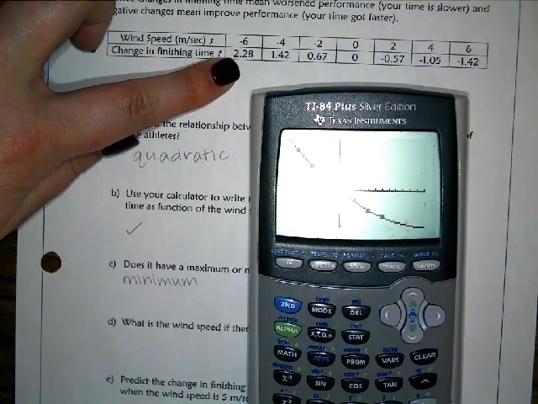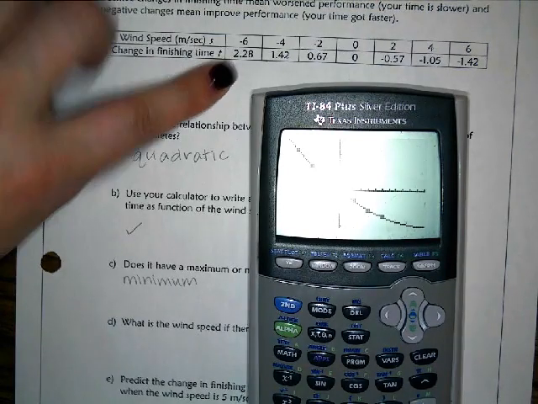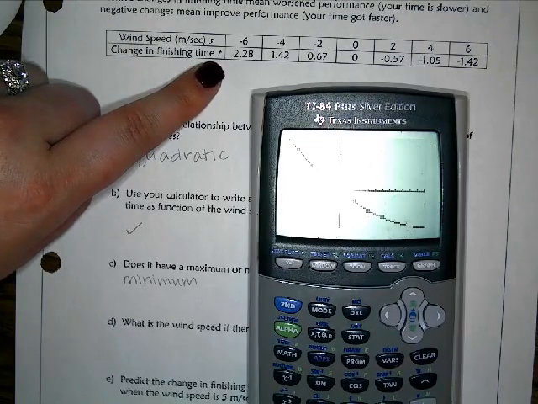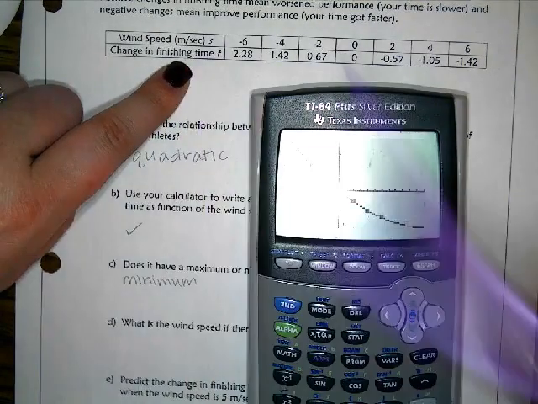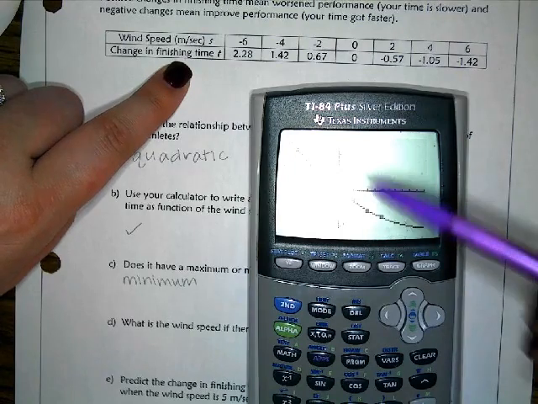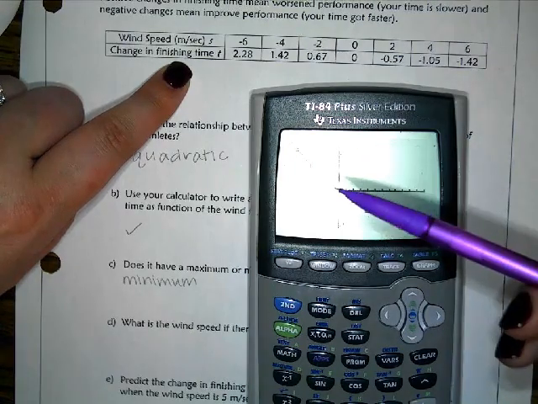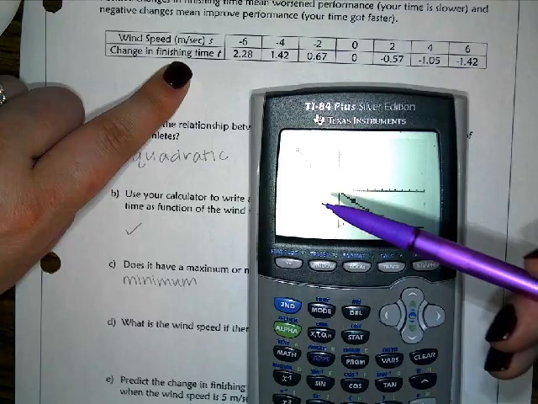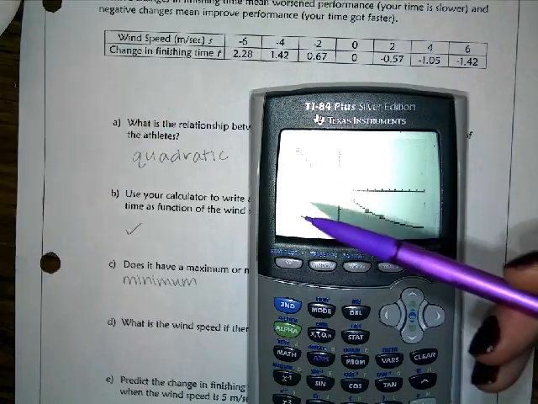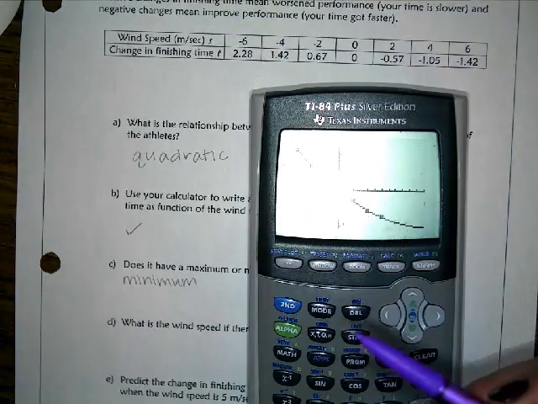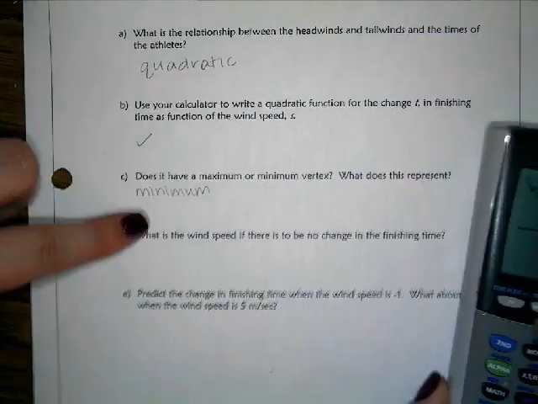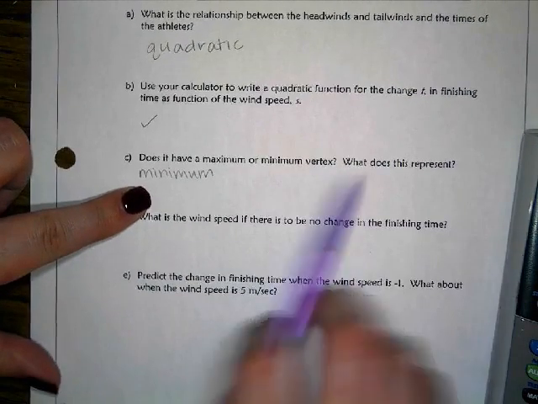And what do negative y values mean? It's changing the finishing time, but if they're negative, what do they mean then? How is it changing the finishing time? It's decreasing your finishing time. So the minimum, is that a good finishing time or is that a bad finishing time?